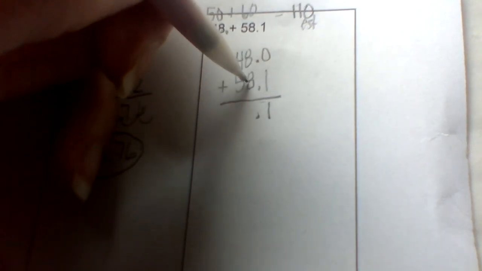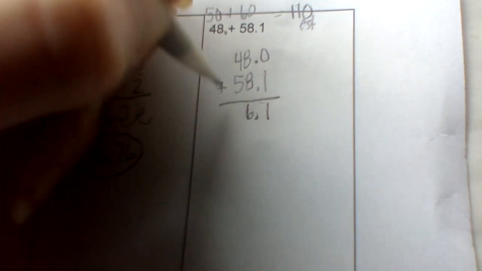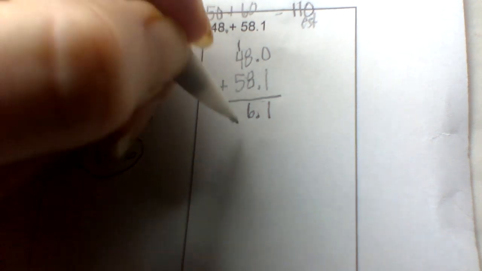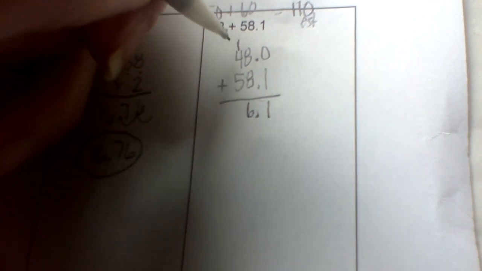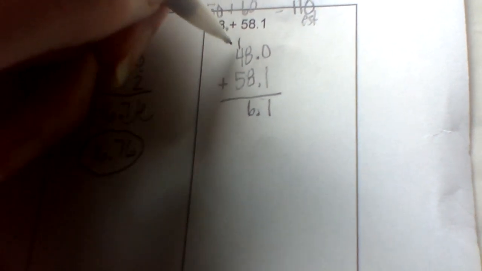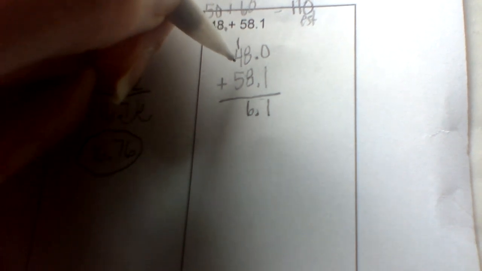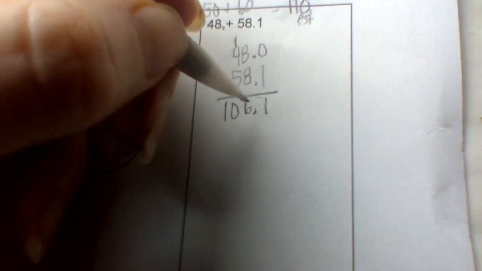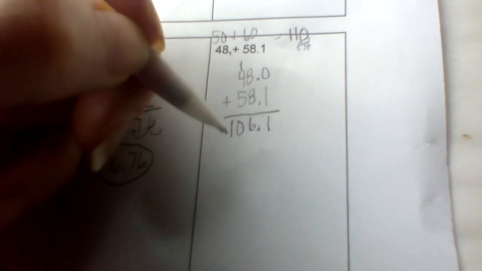So 0 plus 1 is 1. 8 plus 8 is 16. Well, I'm going to put my 6 down, and then I have to regroup. I carry my 1 from making it 16. I don't just write 16 down here, that'd be kind of weird. So then I'm going to start up here. 1 plus 4 is 5, plus another 5 is 10. And I get 106.1. Well, that kind of makes sense, right?